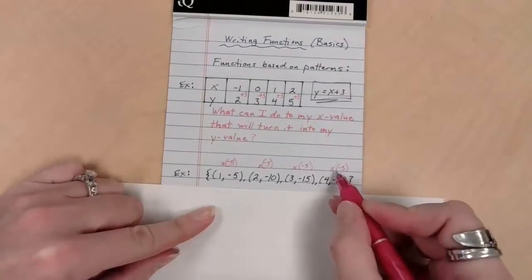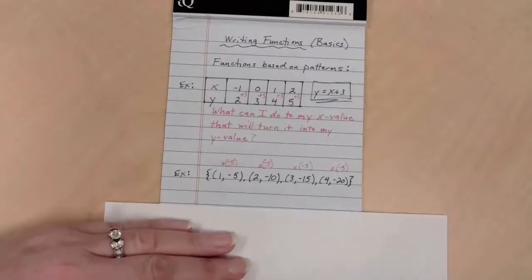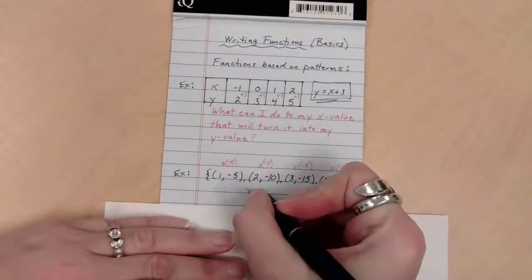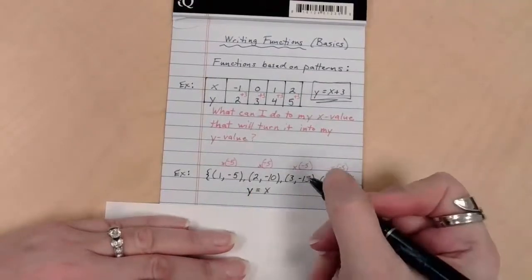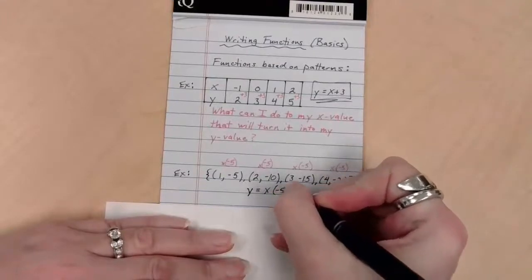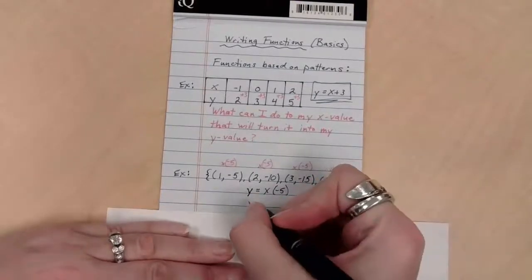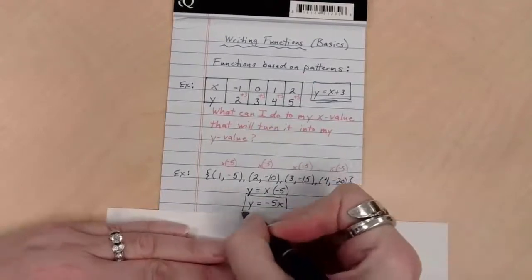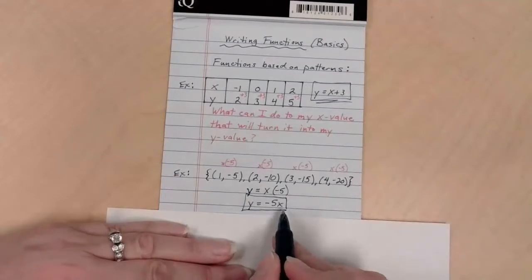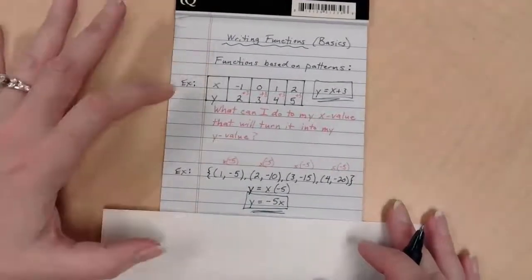So can we do 4 times negative 5 is negative 20? Yes, absolutely. So that means I can write my function for this one as well. I can find my y values by taking my x values and multiplying them by negative 5. Do I usually write things like that? Maybe not quite. So maybe I write it like this instead. Y equals negative 5x. I'm taking all of my x values and multiplying them by negative 5, and when I do that I can find the y values that go with it. There's my function.